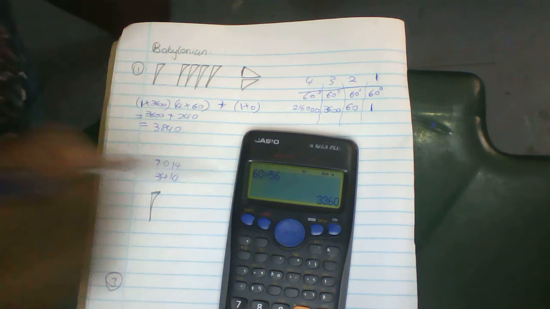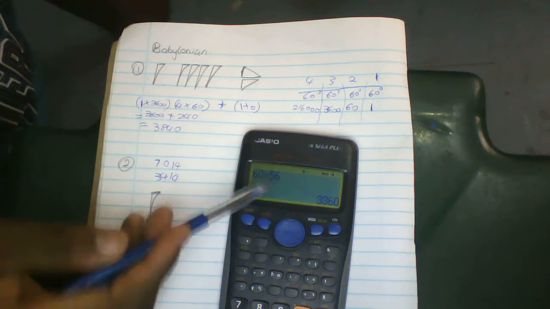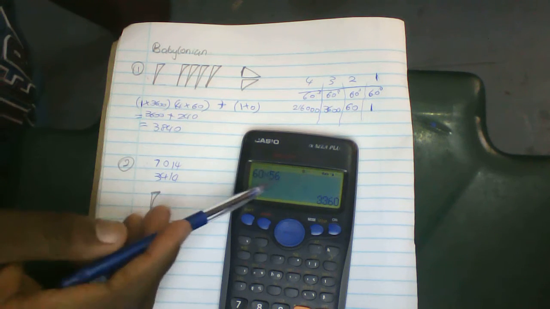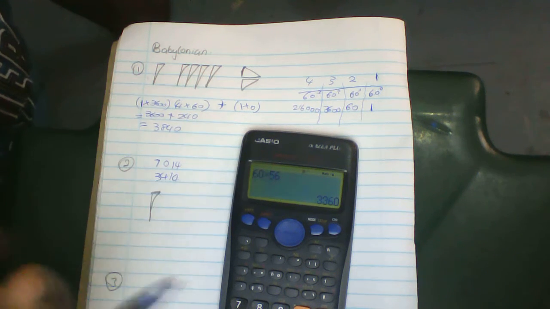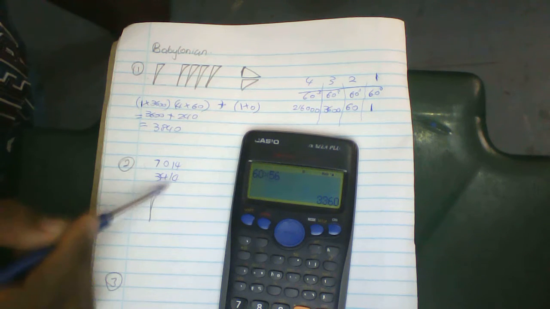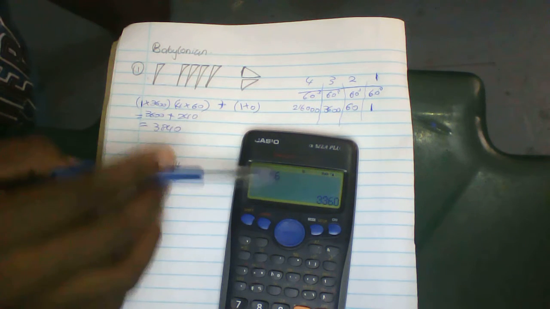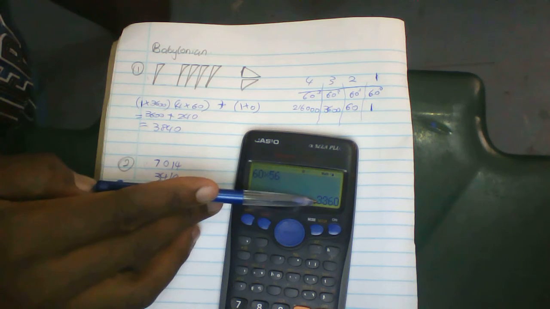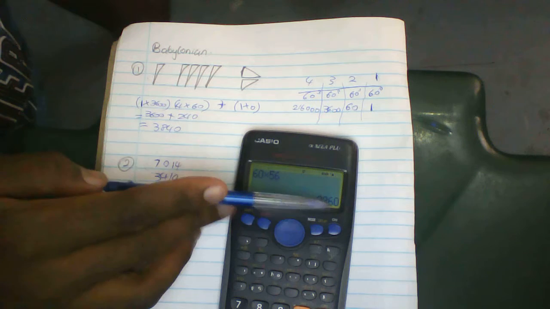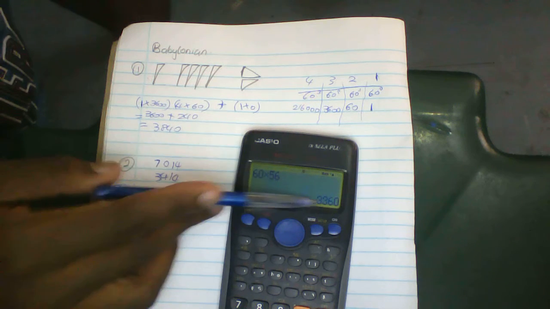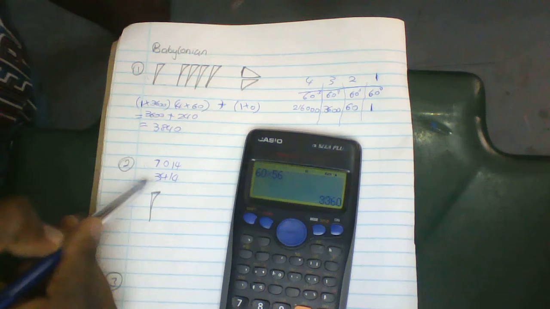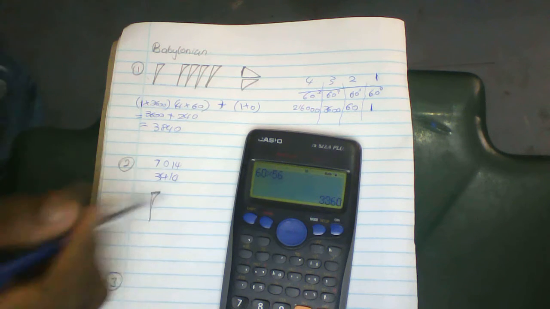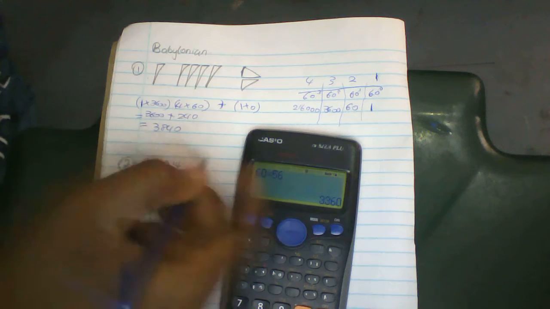Okay, so the reason why I was multiplying was that I wanted to get how many 60s can go in the number. But clearly when we are looking at 60 multiplied by 56, we see that the answer is 3360, right? So 3360 can be subtracted from that number, right? So now let us put it down.